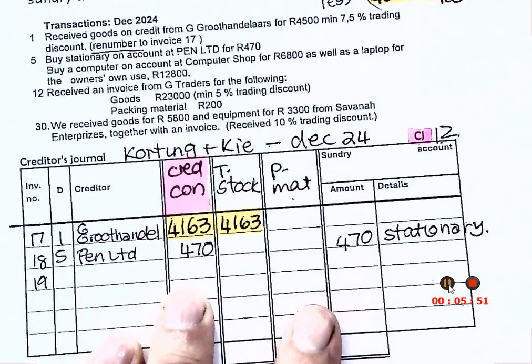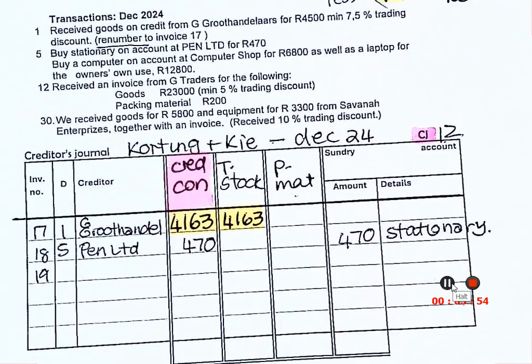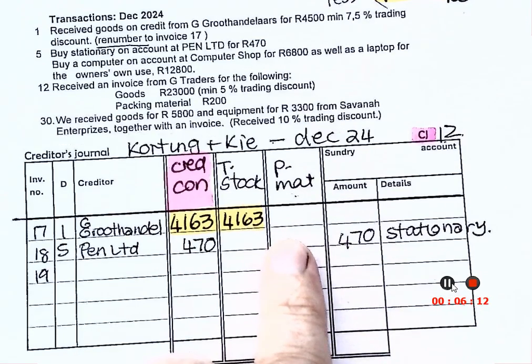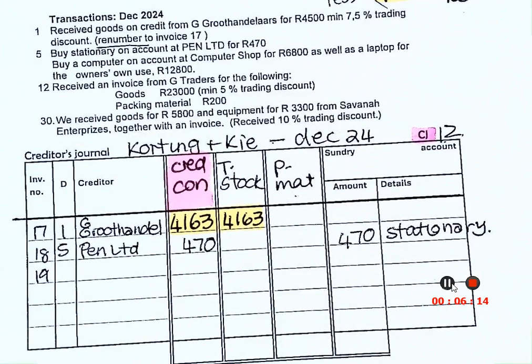Okay, how do I differentiate? So in this case, they told me it's stationery. But if I want to tell you what it really is, stationery is the things you write with, the things you write on, like paper. Is that what you're trying to ask me? Why wouldn't I put it in packing material? How do I know that it's trading stock and not packing material?